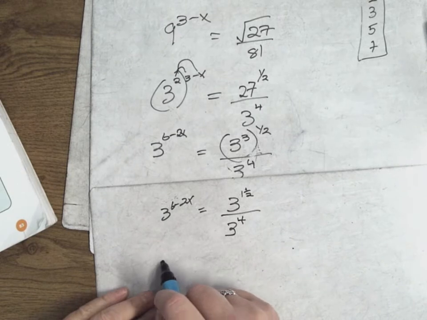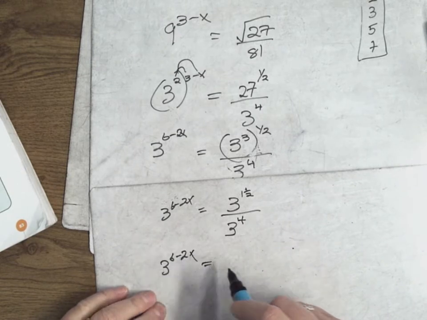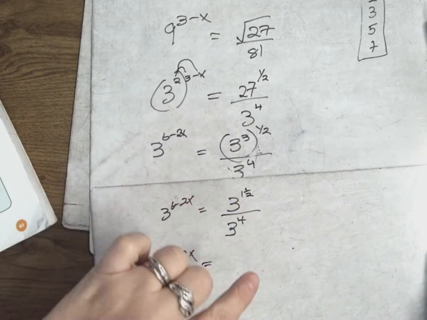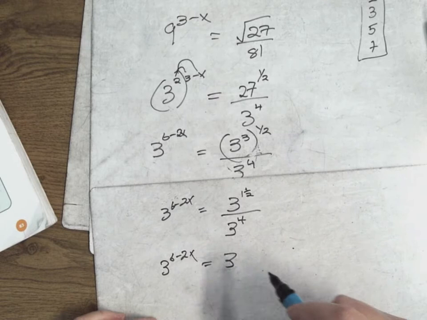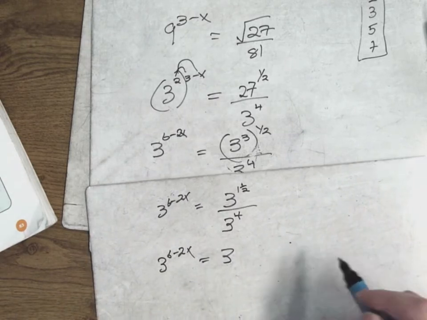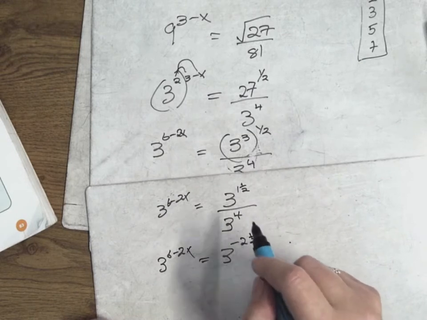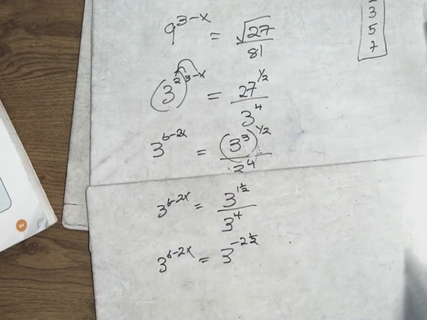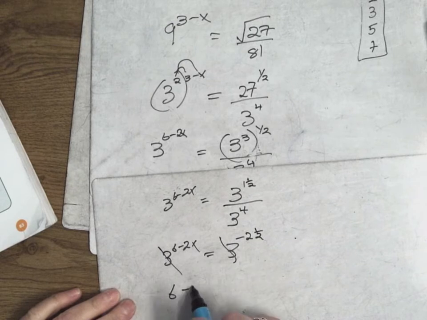Now, 3 to the power of 6 minus 2x. I have a division over here, so it's the top take away the bottom. So this is 1.5 take away 4. In your calculator you do 1.5 take away 4, which will give you minus 2.5. So it's the top take away the bottom. It's not the big take away the small. It's the top take away the bottom. Now you cancel. So you've 6 minus 2x equals minus 2.5.